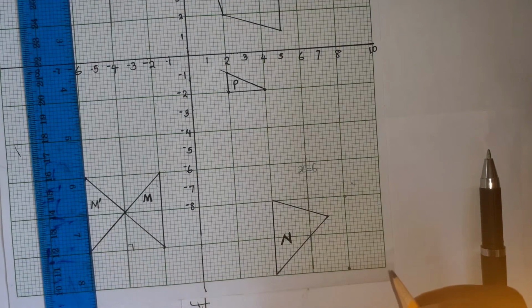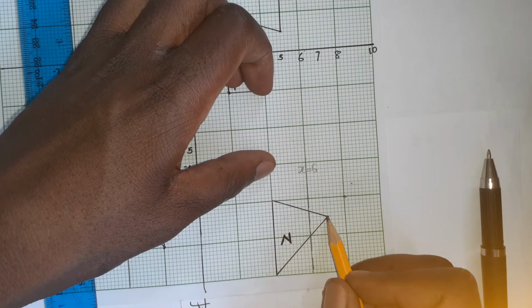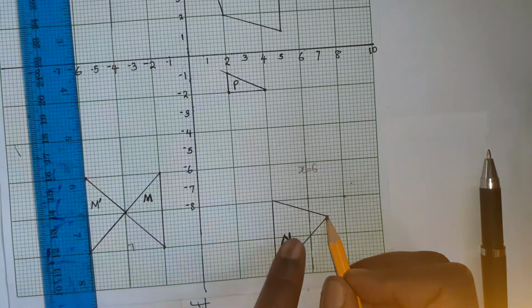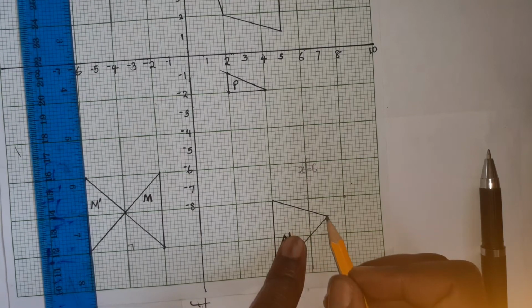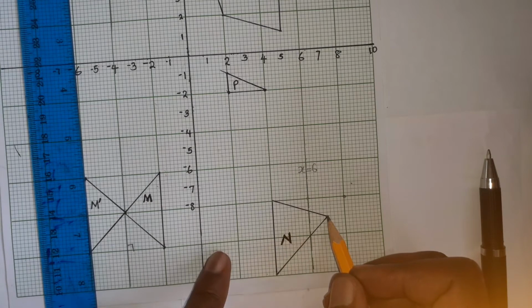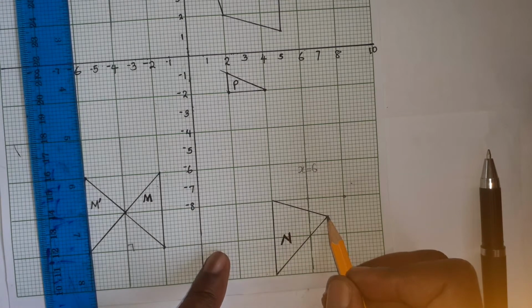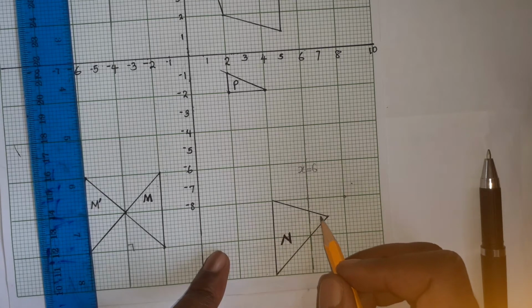Okay? Now, look at this one here. This also has to reflect on the other side. So this will have to come the opposite side because this is the object. So its image has to be the other side. So it will definitely be along.